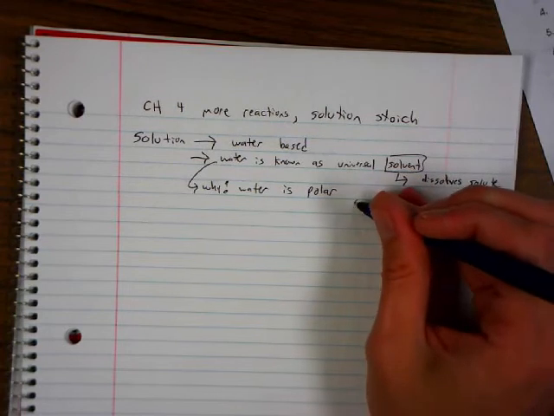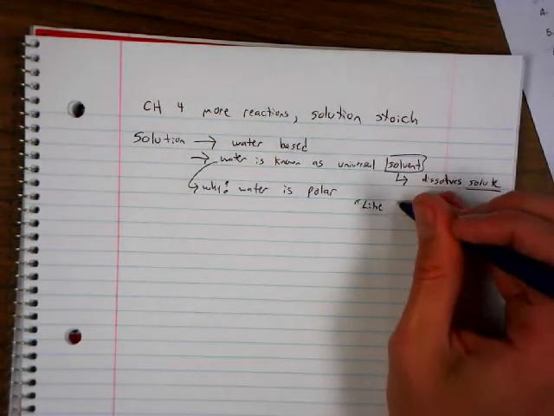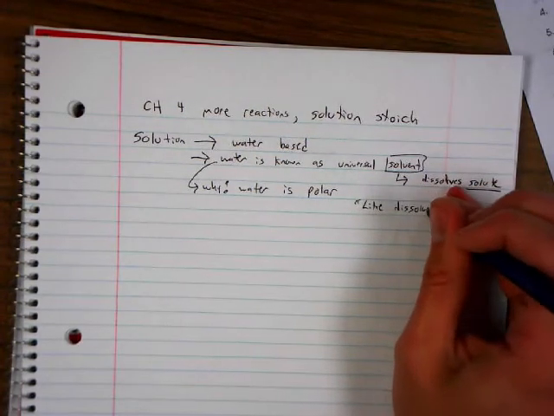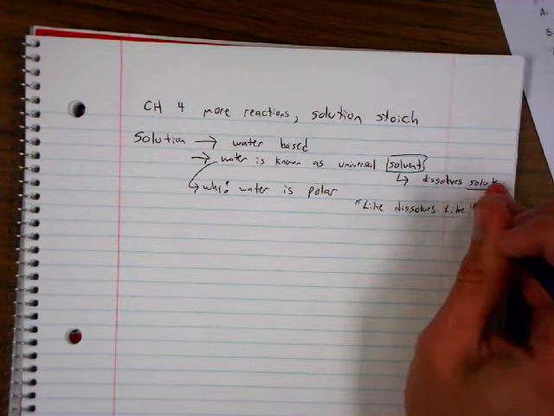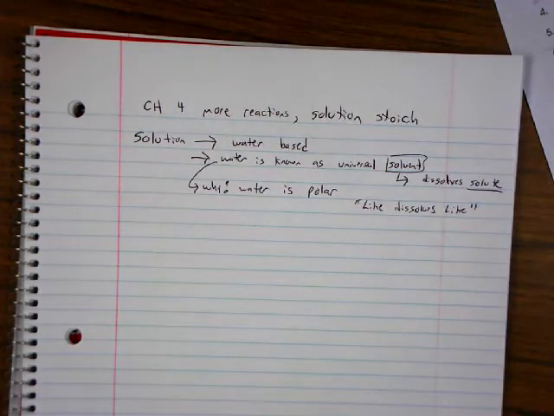So a lot of times you'll hear in quotes "like dissolves like." You may have heard that in former chemistry classes. Anyone ever heard "like dissolves like" in CP Chem? That is not going to get you points on the AP Chem test. That's an immediate red flag. If they see "like dissolves like," they basically assume that you didn't have a good teacher. You have to say why.